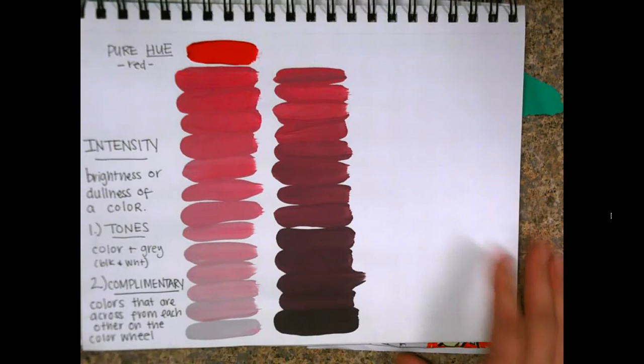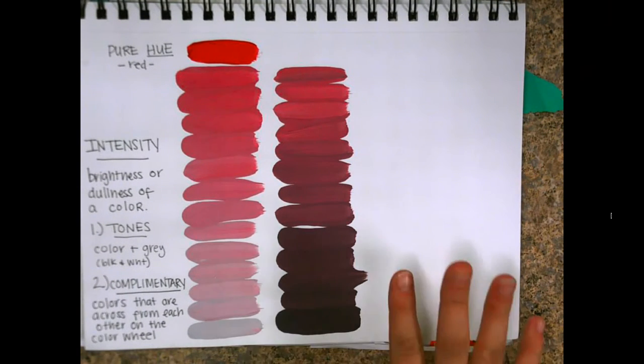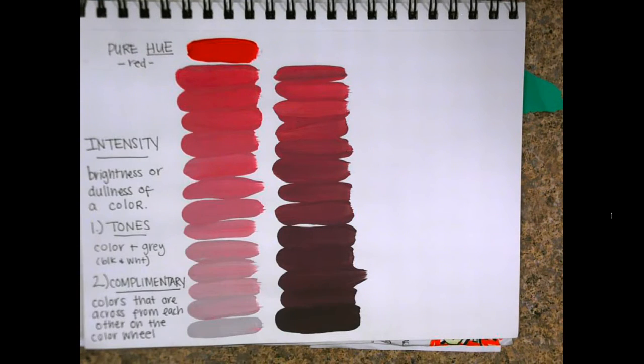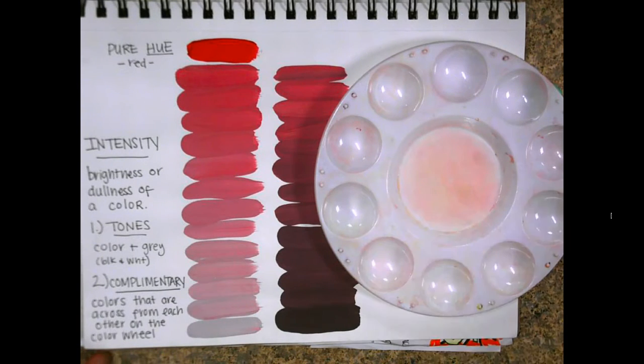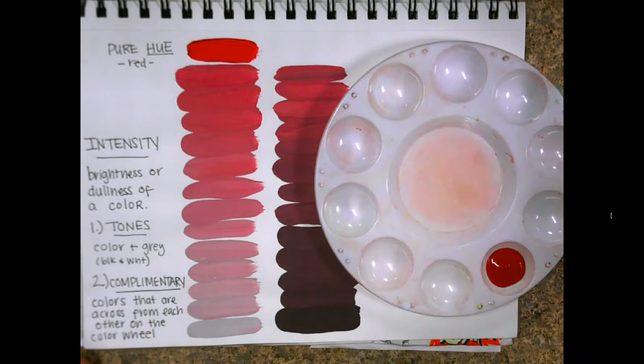And we are going to continue adding 2 more rows of intensity scales for me using the color red. So what I need to do here is put down the hue that I've been using. In this case, I've been using red, so I want to make sure there's some red on my palette. I also want to make sure that I have a little bit of white, so I'm going to put some white on my palette.